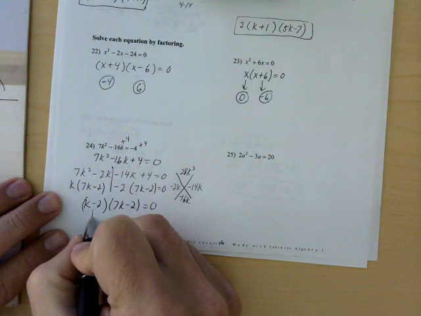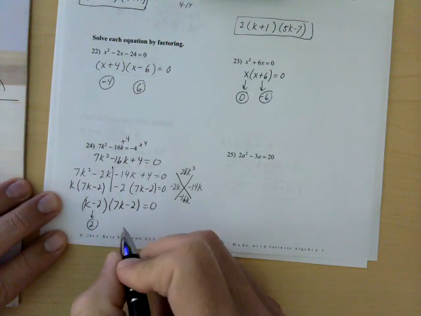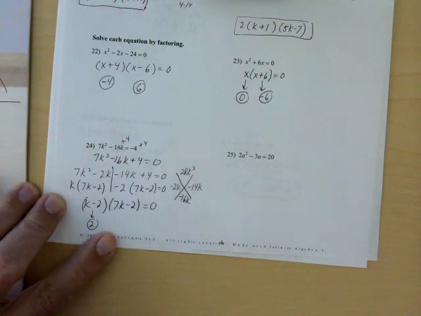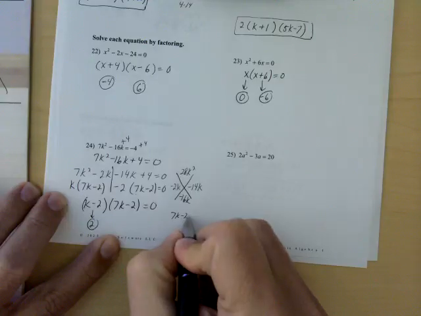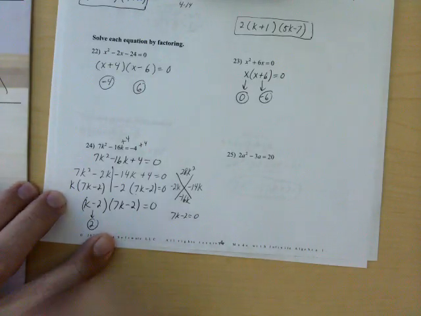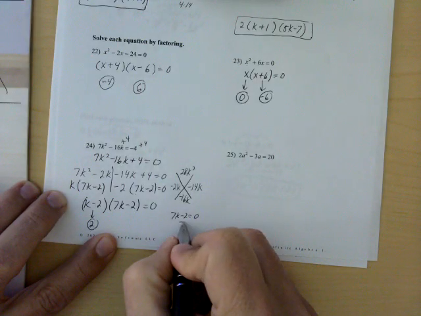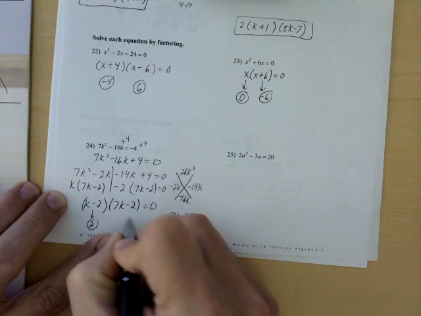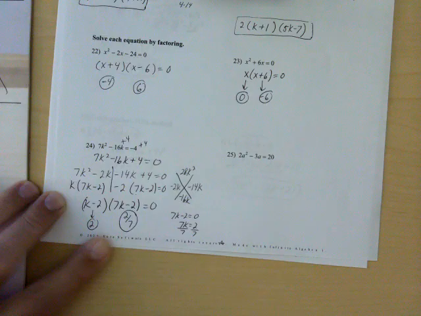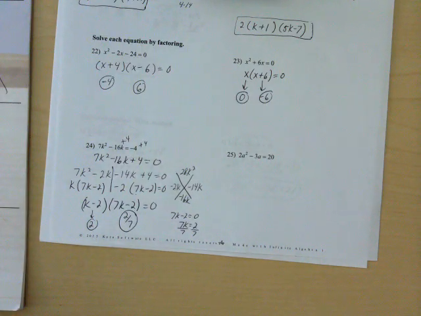So then what makes this 0 is a 2. Now, this one's going to result in a fraction. We did this in Big Ideas. If you can't solve that in your head, off to the side, set that factor equal to 0 and realize it's a two-step equation. You're going to have to add a 2 and divide by 7. That's where I get 2/7. So 2 over 7 is the solution.